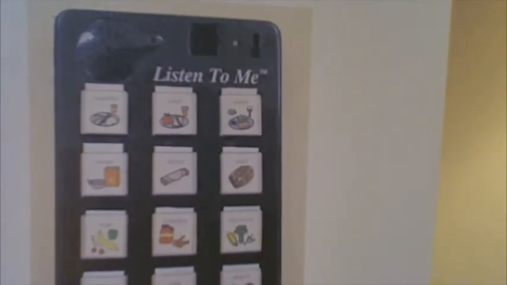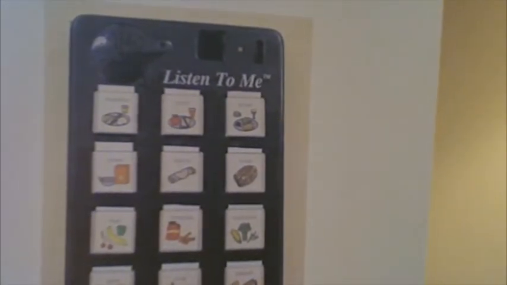So once you've considered all three of those things, it would be easy to select the AAC device that would work for you. Again, they work very well in special education classrooms because they help be able to communicate from the student to the teacher and from the teacher to the student, as well as in everyday life.